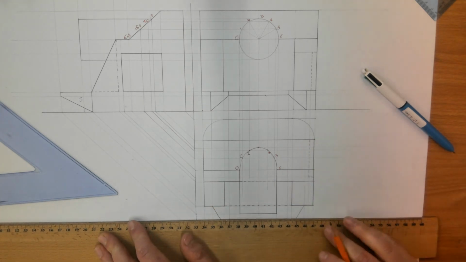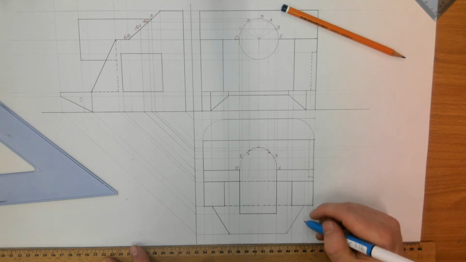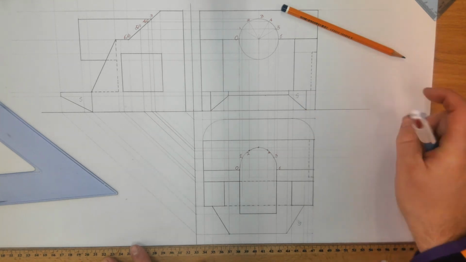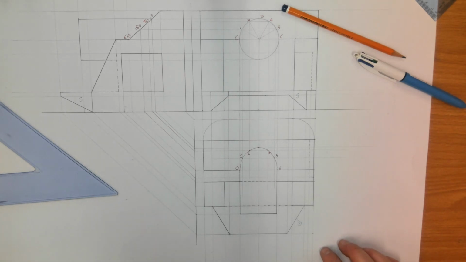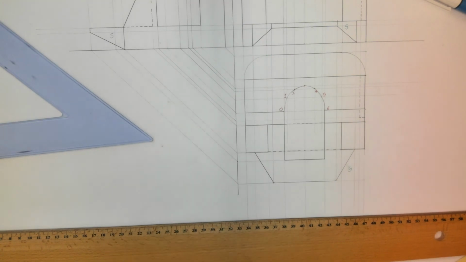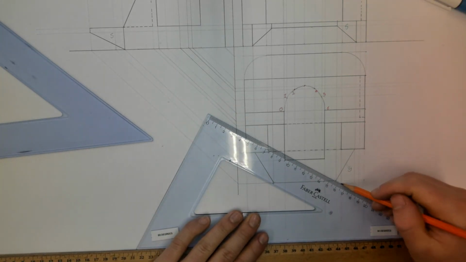So here's surface S. Now there's surface S in plan, there's surface S in elevation. So to find the true shape of that, we're going to look 90 degrees to that surface. So we're going to project from plan. So I'm looking 90 degrees to that surface.